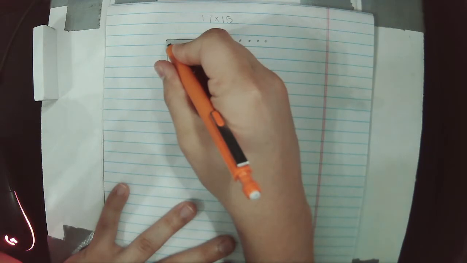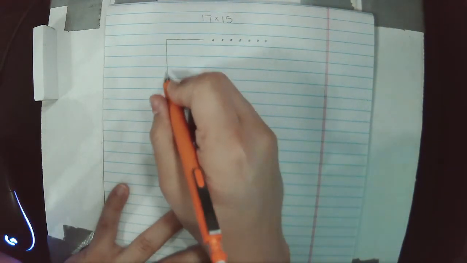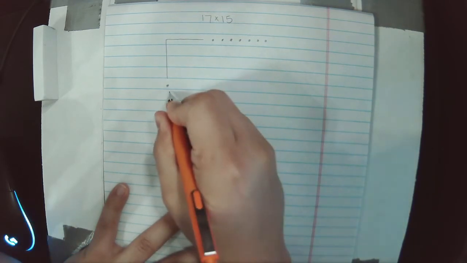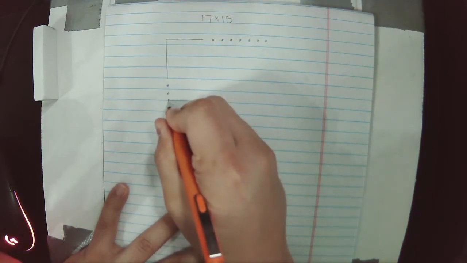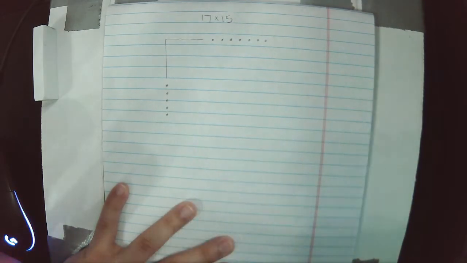So I'm going to draw my line. Again, I'm going to use that same corner, that same starting point. 1 ten, and then Jadine said 5 ones. 1, 2, 3, 4, 5.